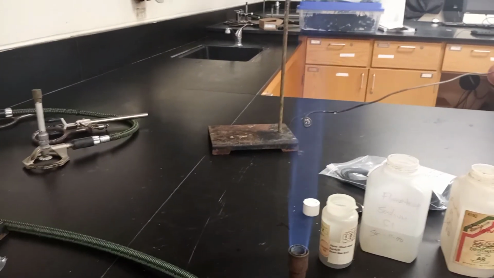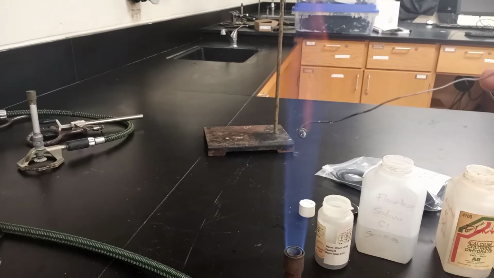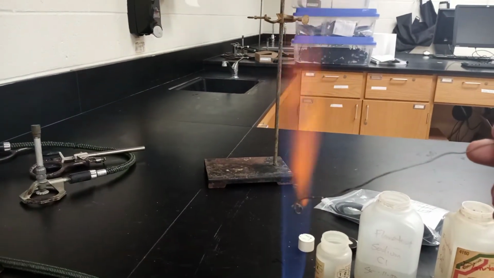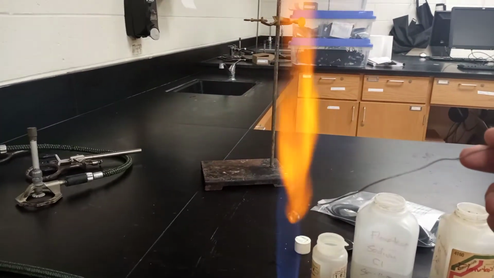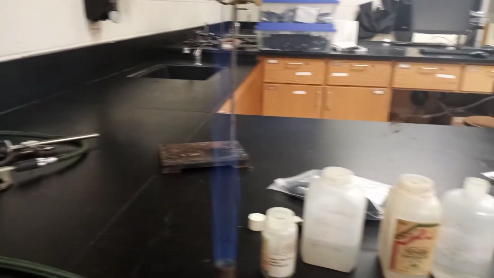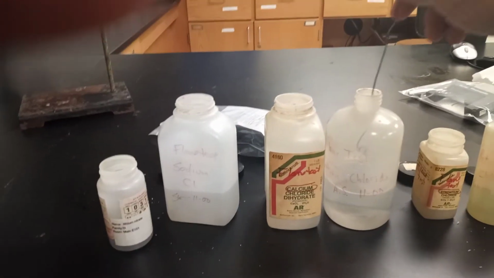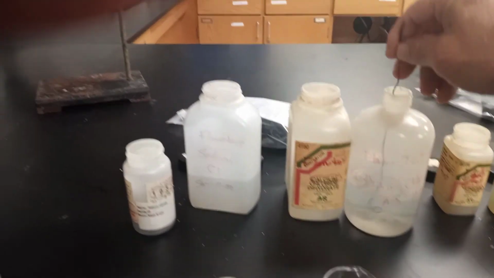What do you see? Now again, our labs really are writing exercises. So it's a tad bit more red, but still a little bit orange, but a little bit more red on that one. All right, this one here is lithium.